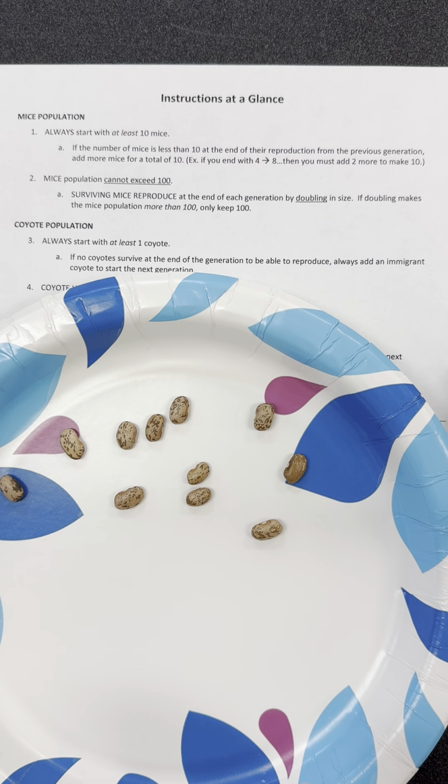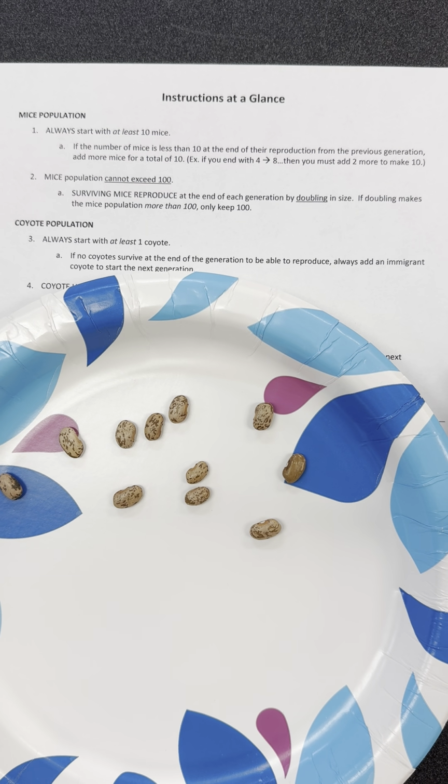If at the end of our reproductive generation, because remember we're doing this for 20 generations, we have less than 10 mice, we will make sure to add more so that we are starting with at least 10 for each generation. So we're going to just start with at least 10 because we know there are resources for at least 10.